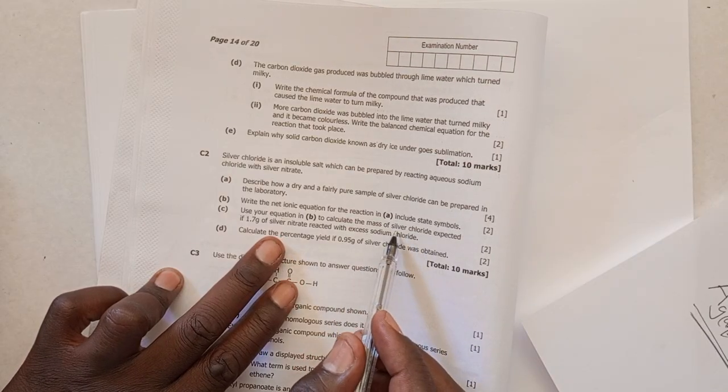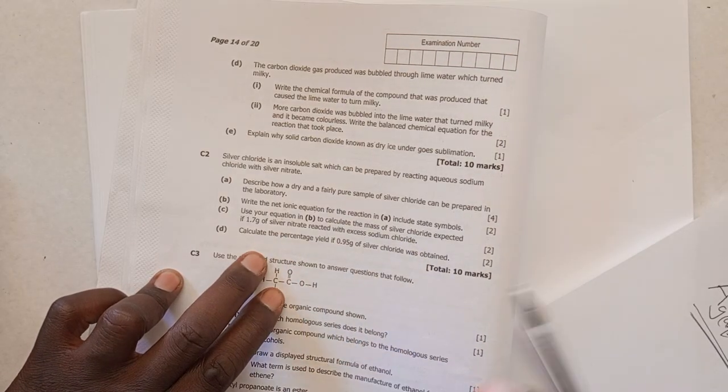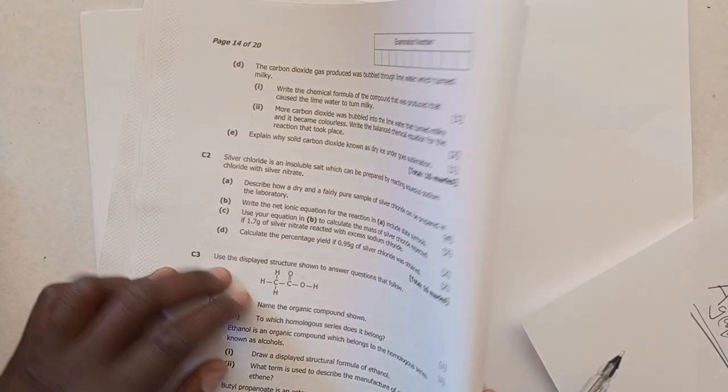So we are calculating the mass of silver chloride which is expected.